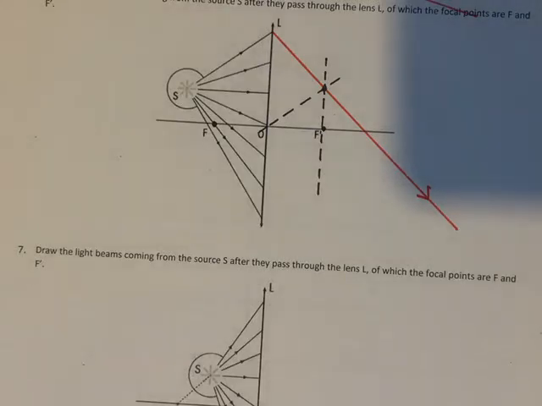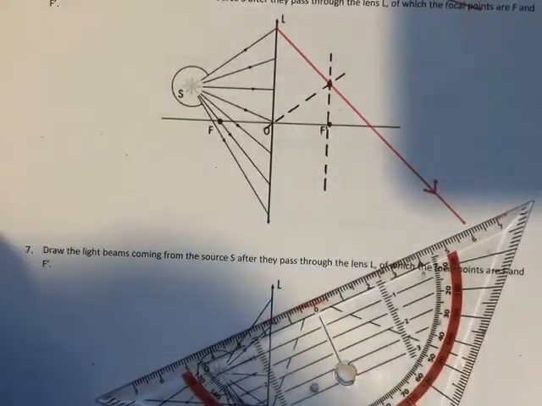Can I do it? Are you there? Yes. Okay, so let's do the second.